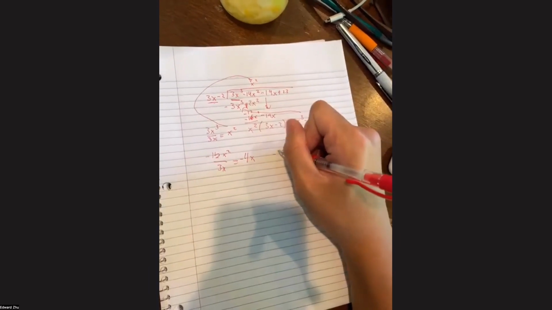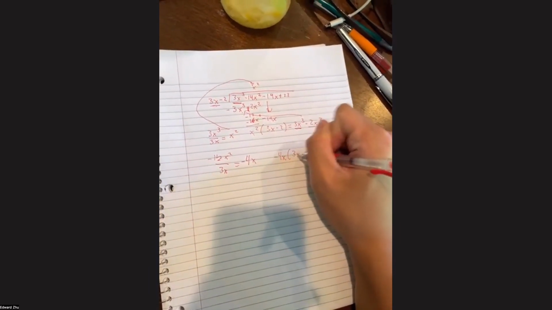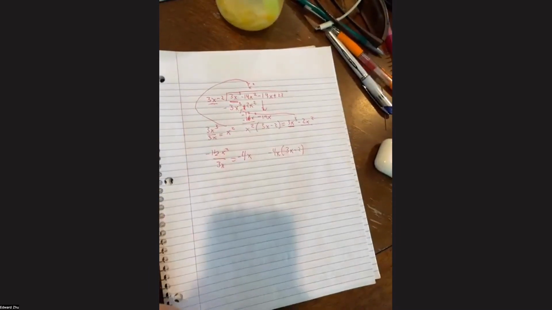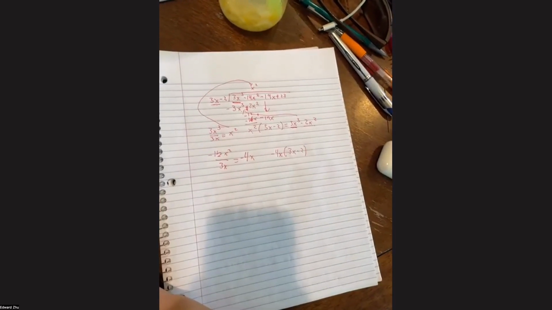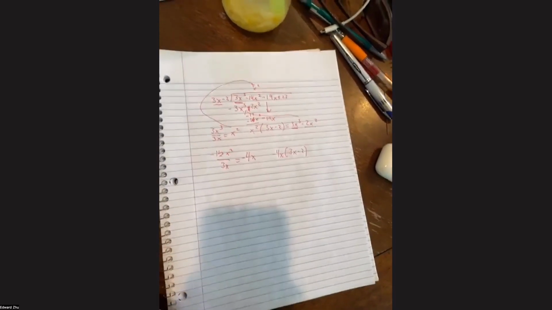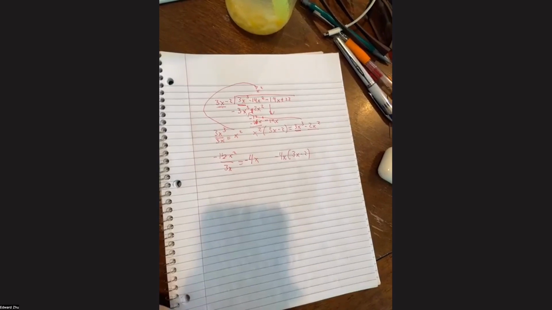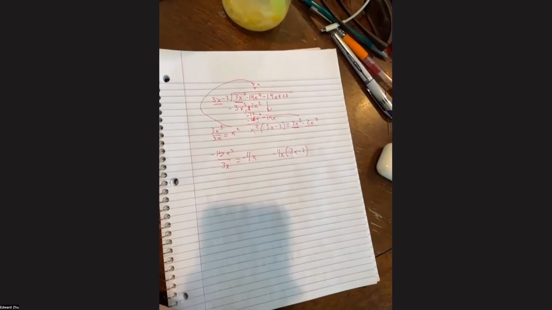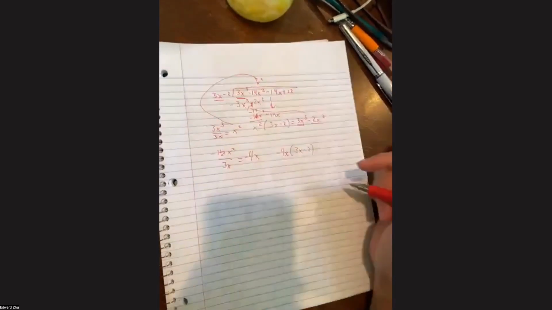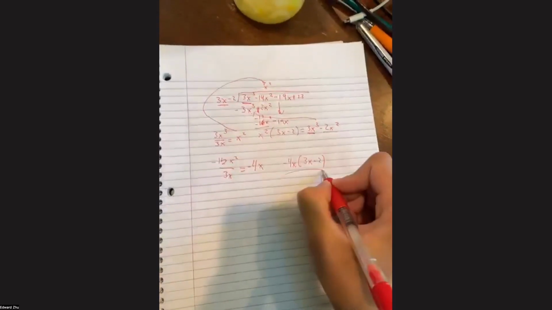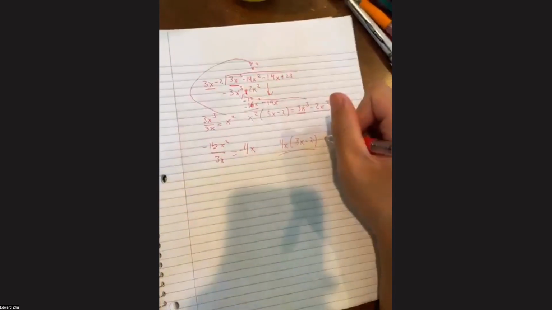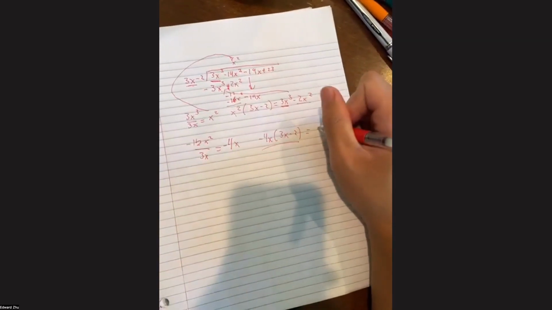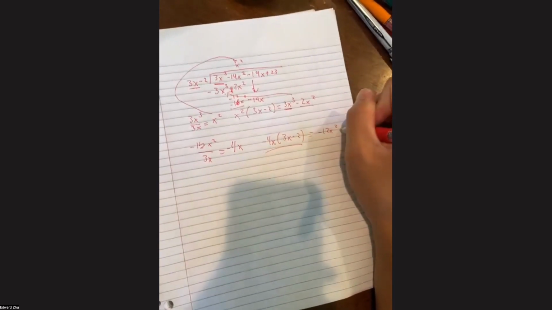So you would get negative 4x times 3x minus 2. So after this, right, you have this little problem right here. And then after you multiply that, you would get negative 12x squared plus 8x.